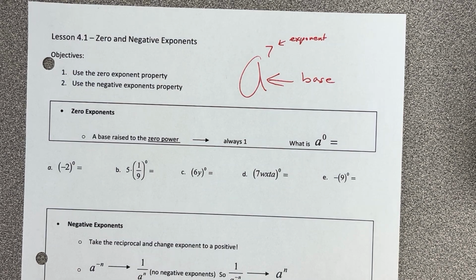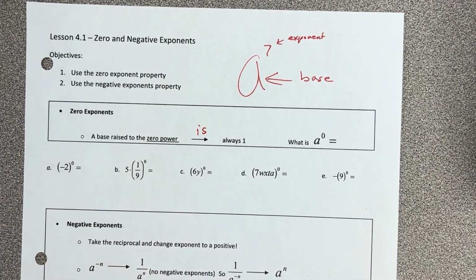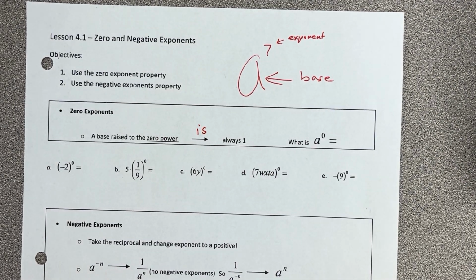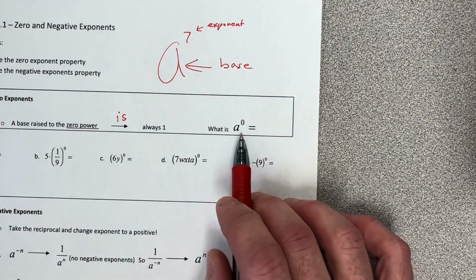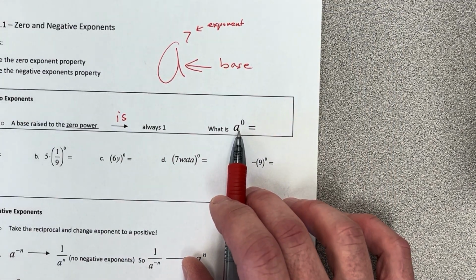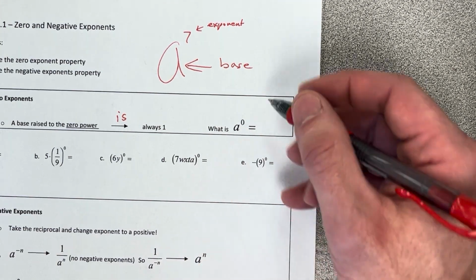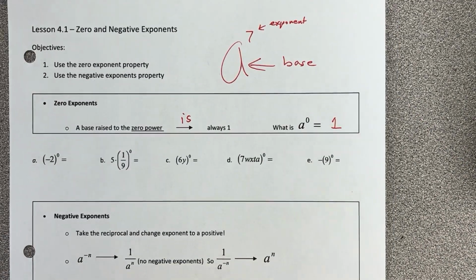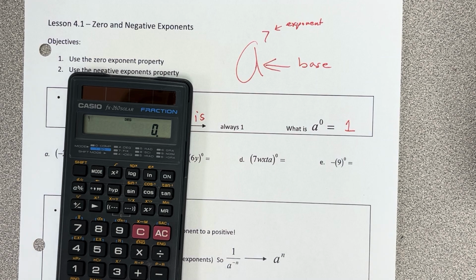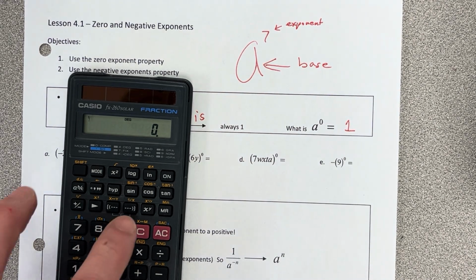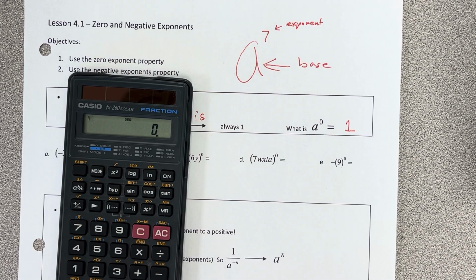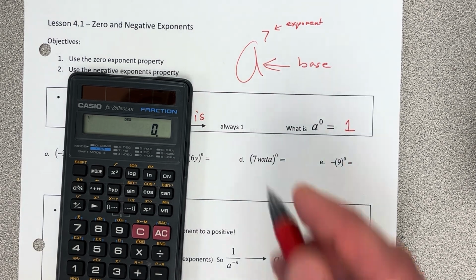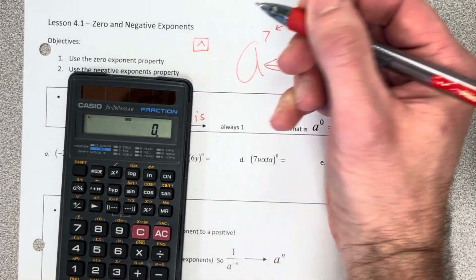All right, so it turns out a base raised to the 0 power is always 1. How weird is that? Okay, so if a can be anything you want, a is anything at all, if it's raised to the 0 power, your answer is 1. And I would encourage you, grab a calculator, try this out. Different calculators have different buttons for exponents. Mine that I'm using right here has an X with a superscript Y.